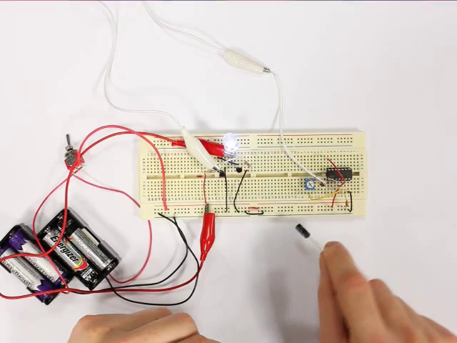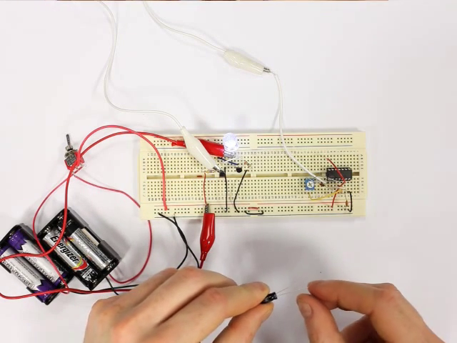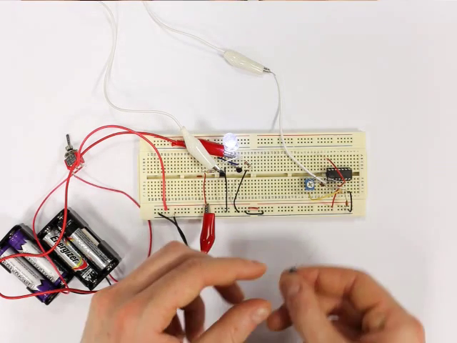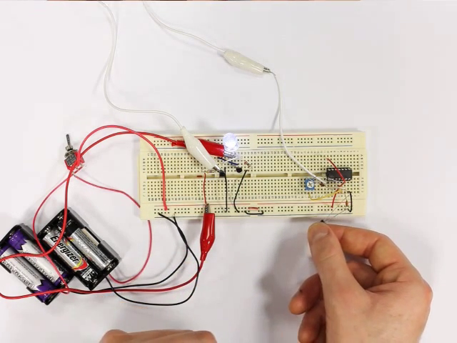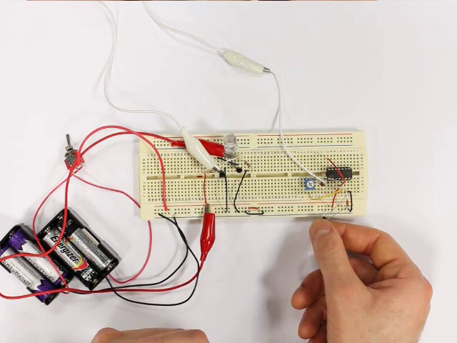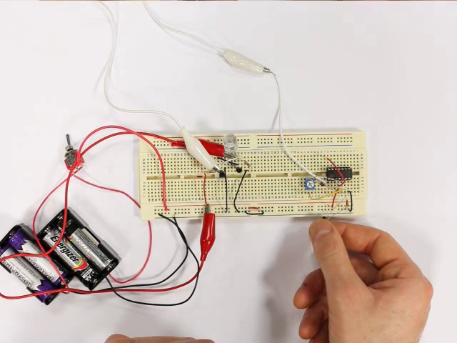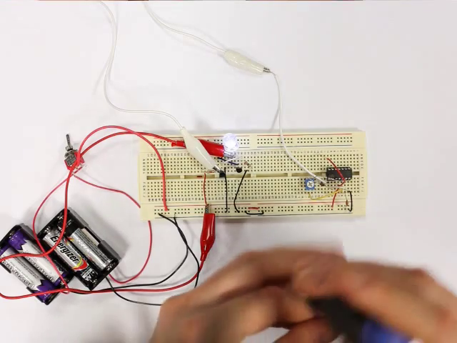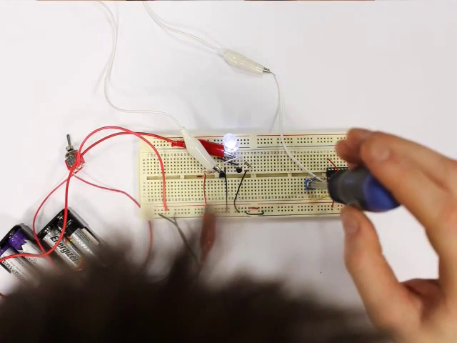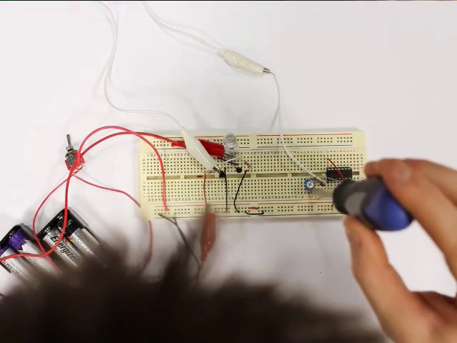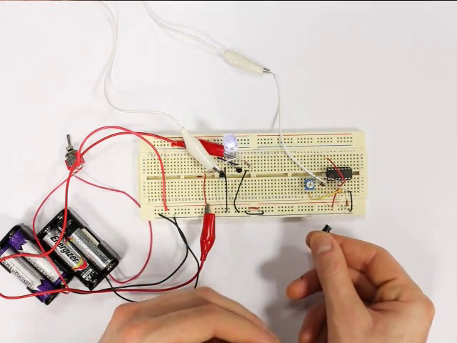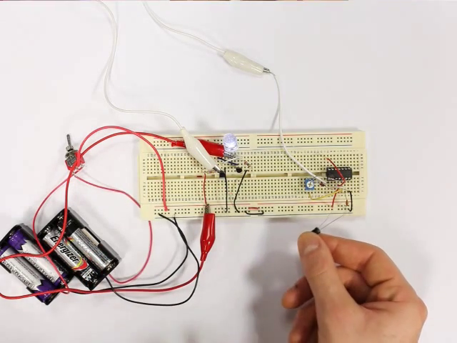This is an electrolytic capacitor, so I have to get the polarity right. That's easy. Negative goes to ground. And if I just touch that in there, there we go. So that looks like it's operating at about a 50% duty cycle, I'd say. Let's just adjust the trim pot to make it even dimmer and see what that looks like. There we go. Whoop. Maybe not quite that much. So, whoops.